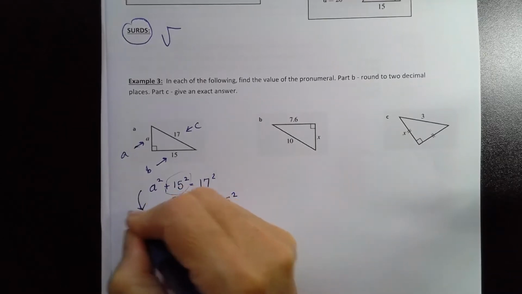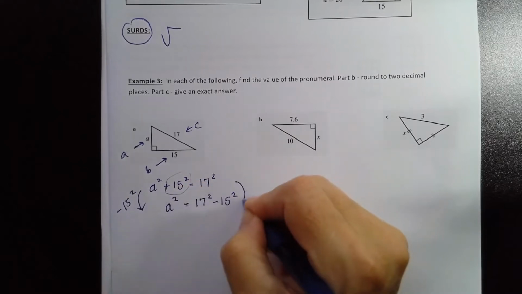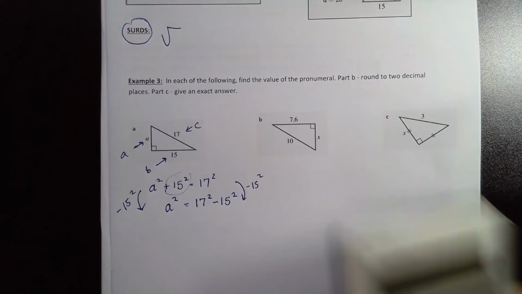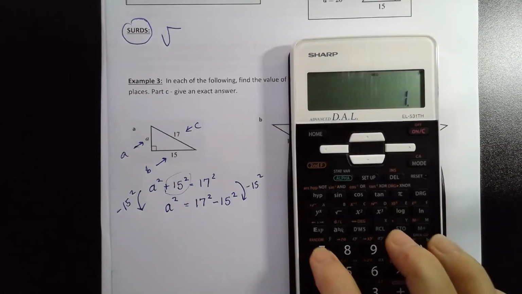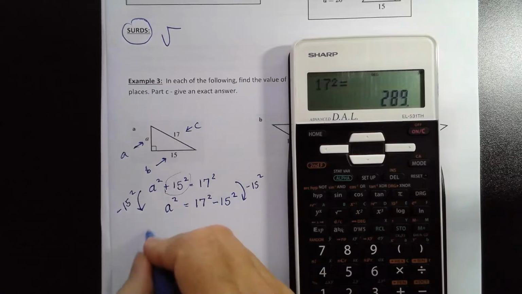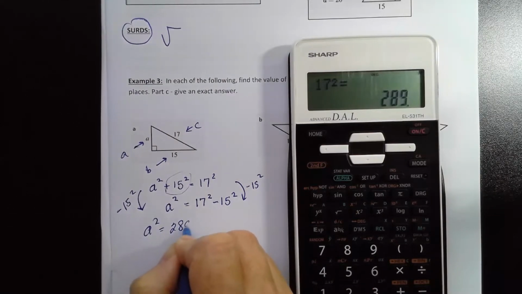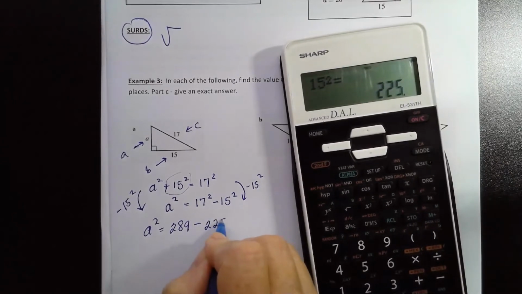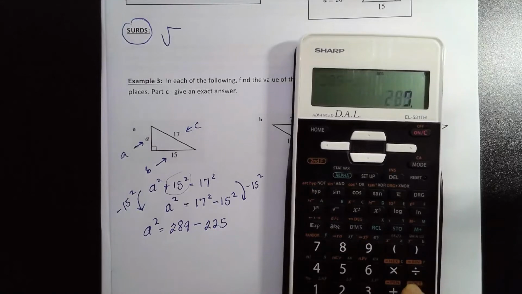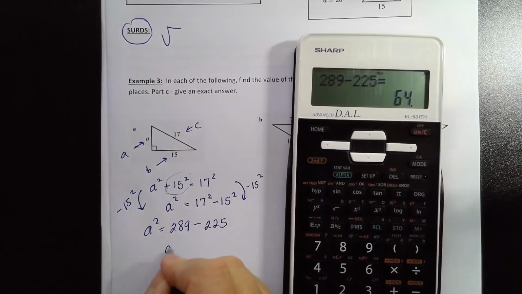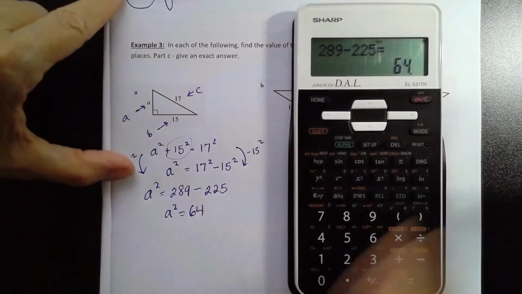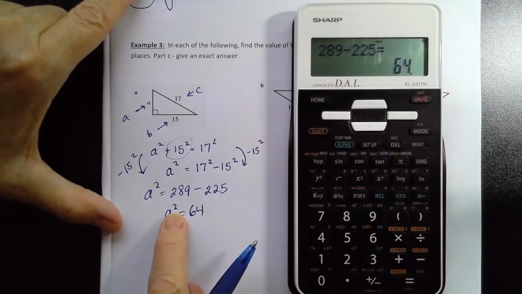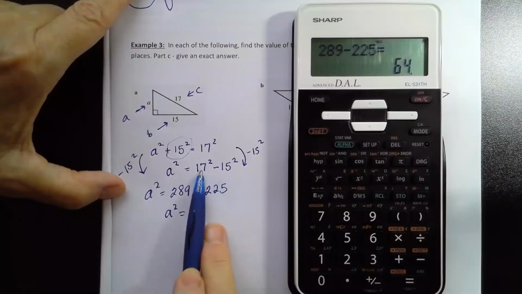Okay, so I do my solving. Take 15 squared, take 15 squared. And then I just grab my calculator, and I go 17 squared equals 289, and 15 squared equals 225. And I do that maths, 289 minus 225, and I get 64. And then to get rid of that squaring, so you know what I did here. I took this over, then I squared each one, then I subtracted, and I got this number.